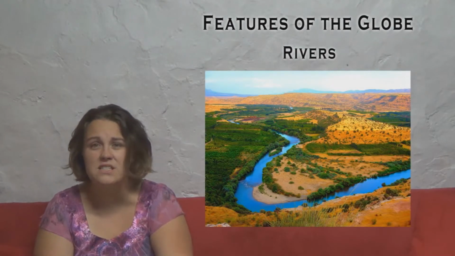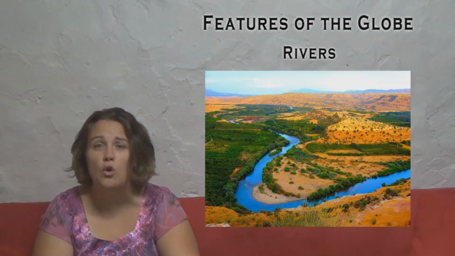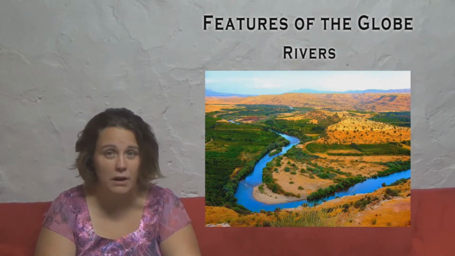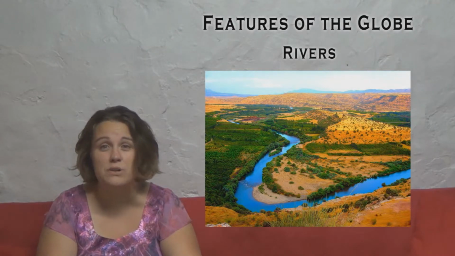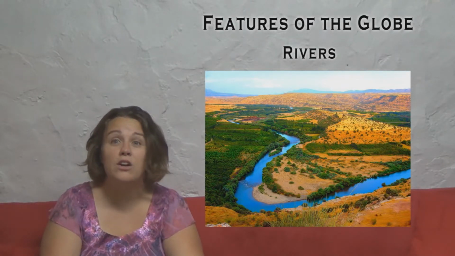Okay, this is a very simple part of our geography unit. Features of the globe just means what are the terms that we use to talk about the different types of structures that are on our Earth. And I can give you some examples of the features of our globe that you are going to need to know for this year. The first one is rivers, and rivers should be a fairly simple feature of our globe to remember. There's rivers everywhere, and most of the civilizations that we talk about this year start near a river.